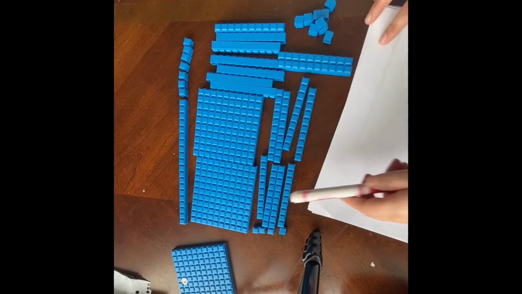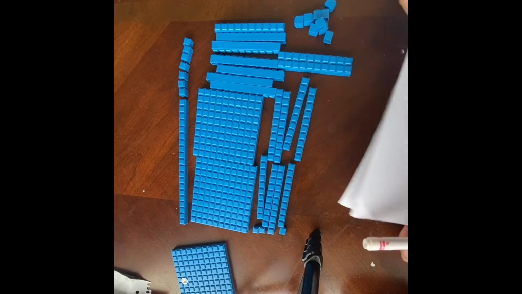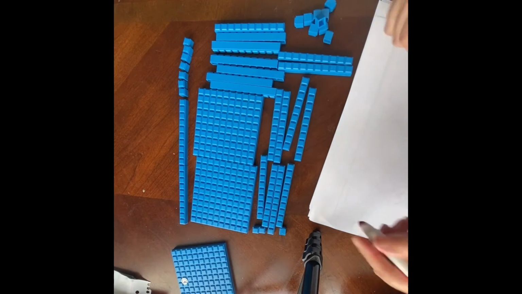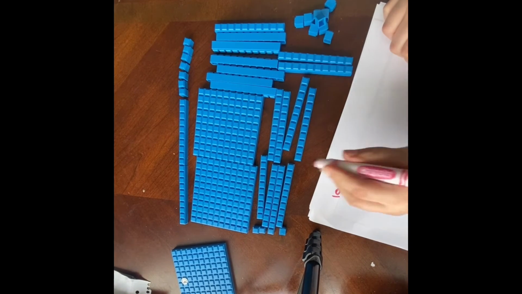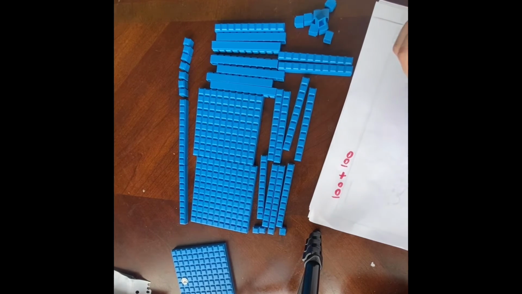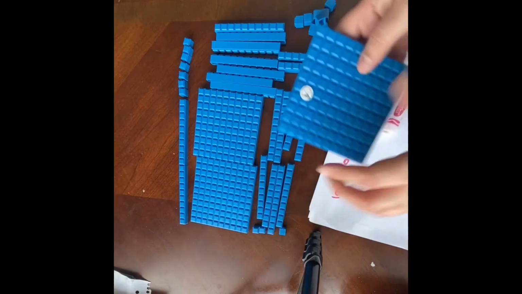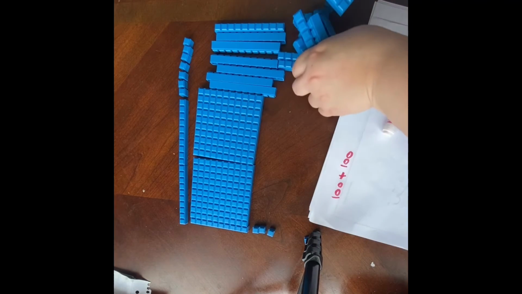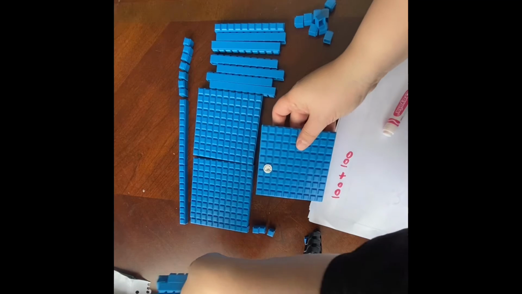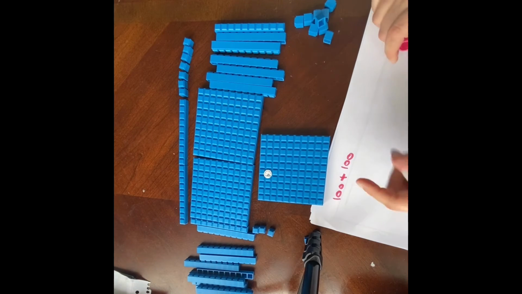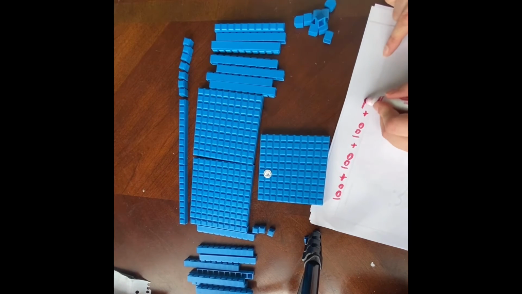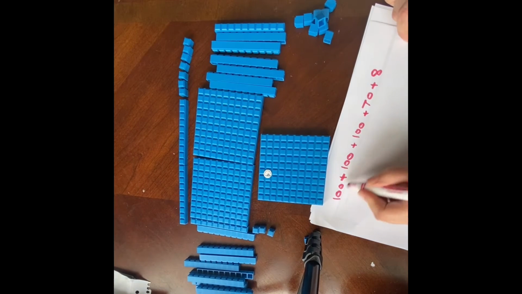Now I'm using the partial products to count them. So I have here 100 plus 100. And now I can exchange the 8 units and the 2 units here to make another 100. So 100 plus 70 plus 8 will give us 378.